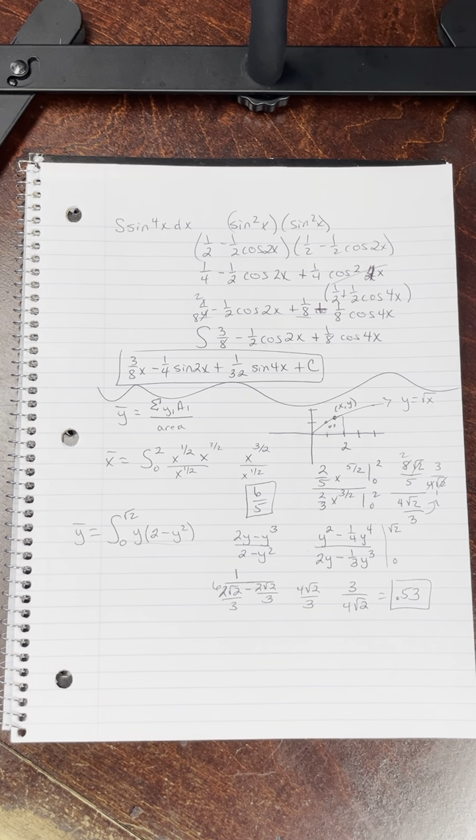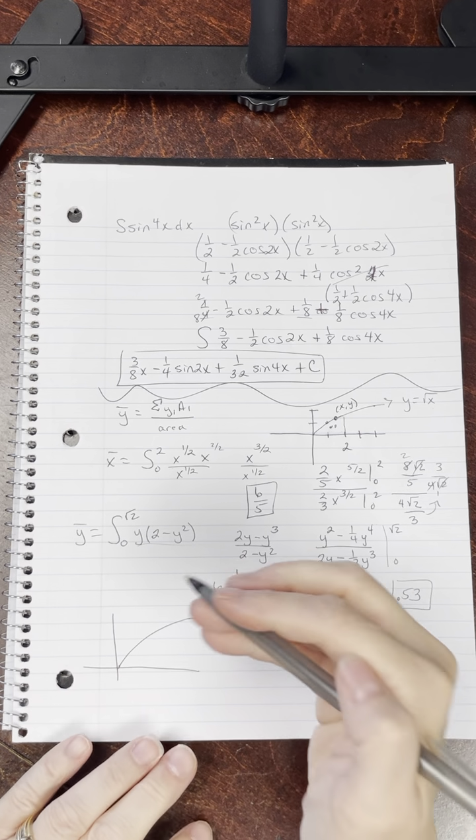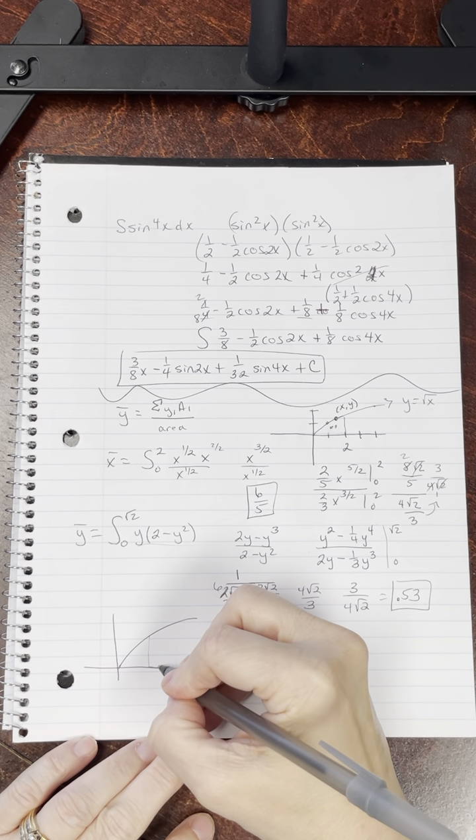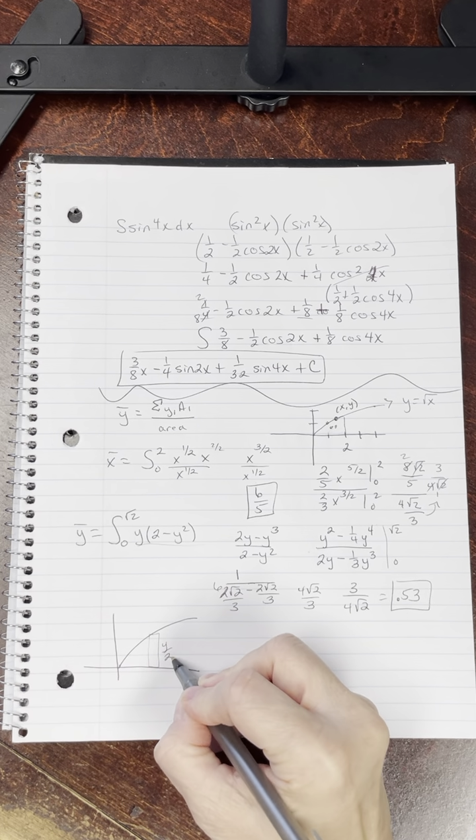Now, example 3. Use vertical rectangles to find the y-coordinate of the centroid of the region described in example 3. All right, let me graph this. Actually, I realized I don't really need to graph it. The only piece of information that they give me that's extra is the fact that now, when I'm dealing with this rectangle in here, they're telling me that this is y over 2.